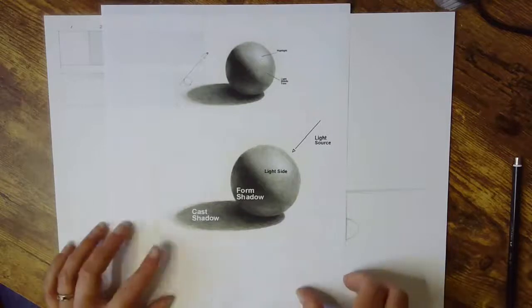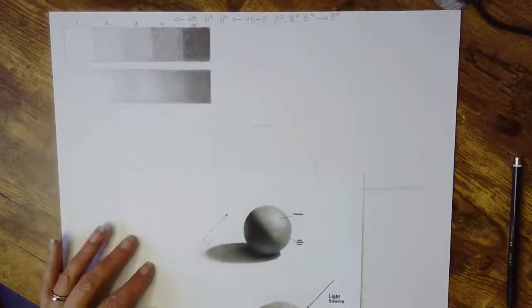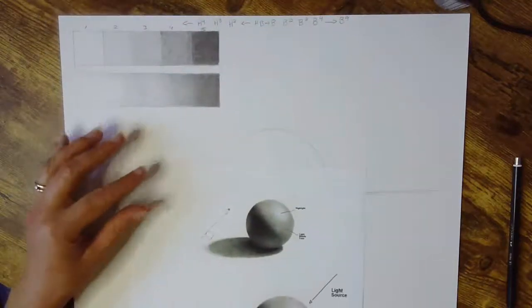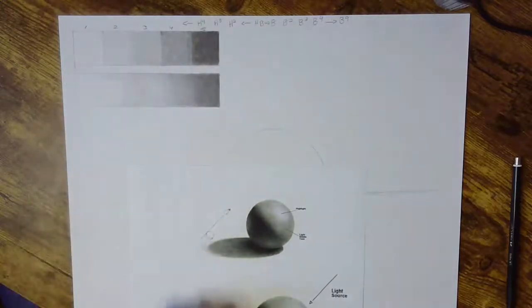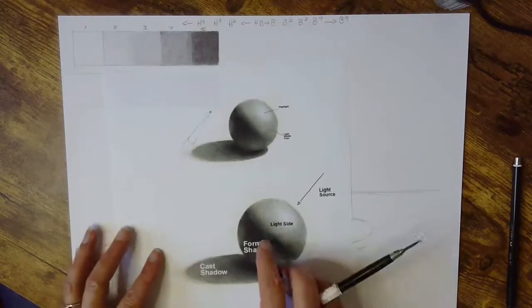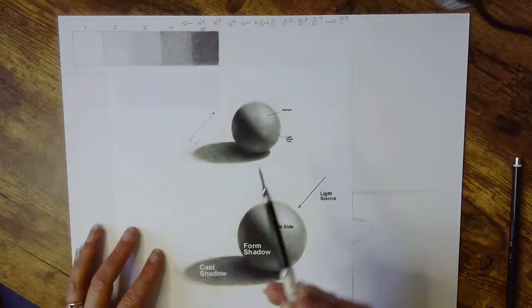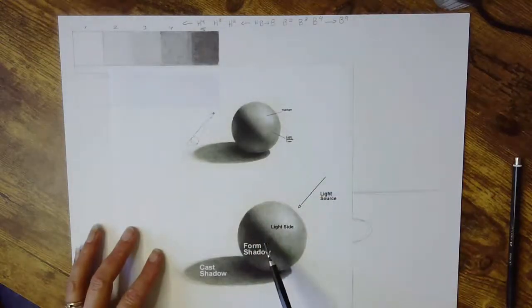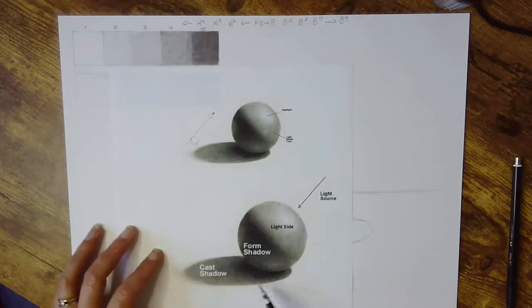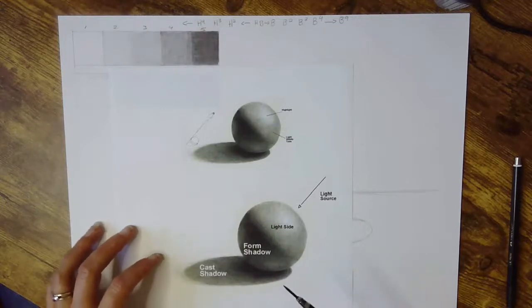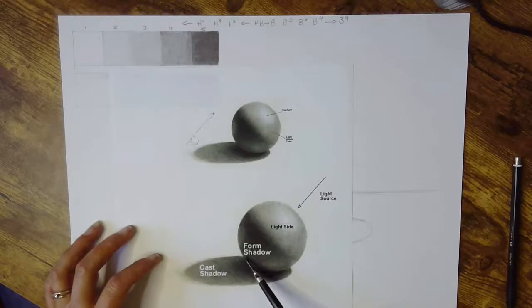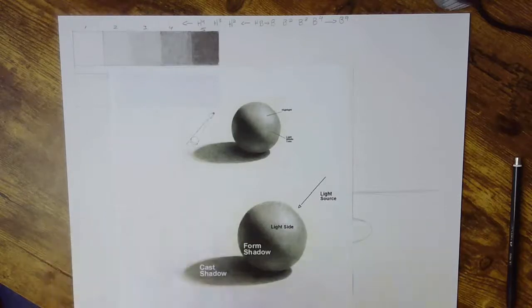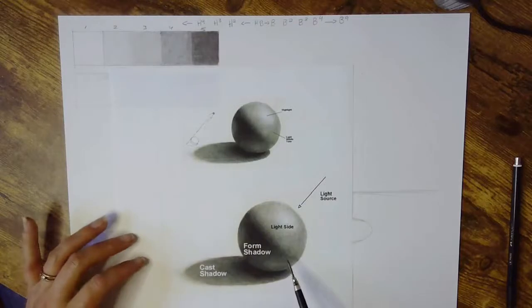So much like how we dealt with our value scales here, we can think about what value might match on the sphere. So probably my darkest value is right around here, and then also right around here. So this is the cast shadow, and then this is the form shadow. It's the shadow that's on the form. So that's pretty self-explanatory, right? They also call it a core shadow. So if you hear that, that's what that is. Sometimes I end up saying that too.